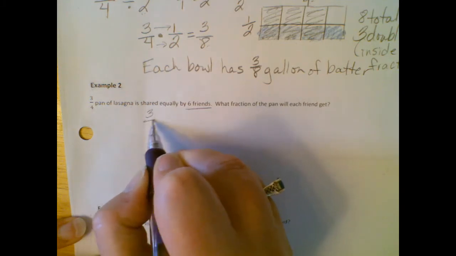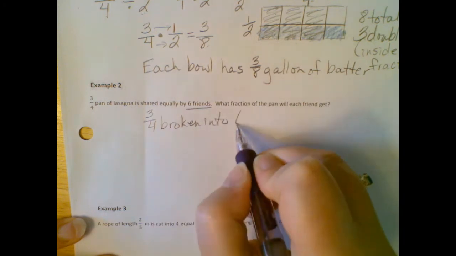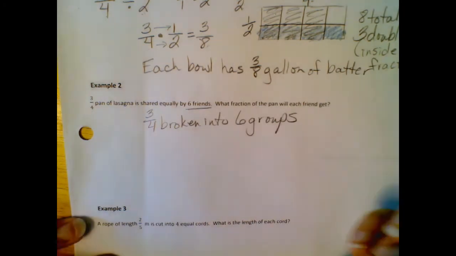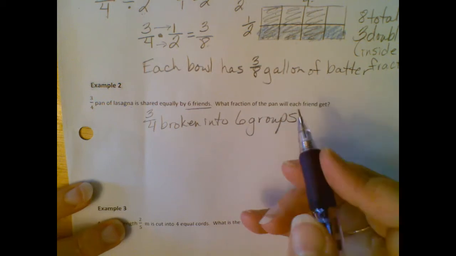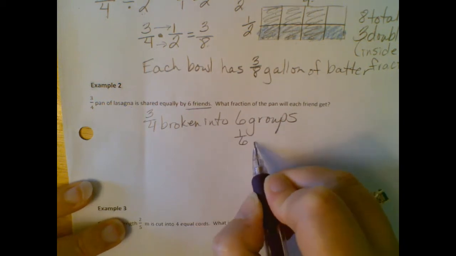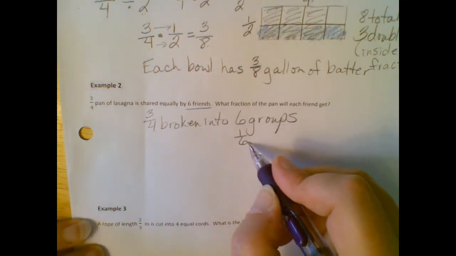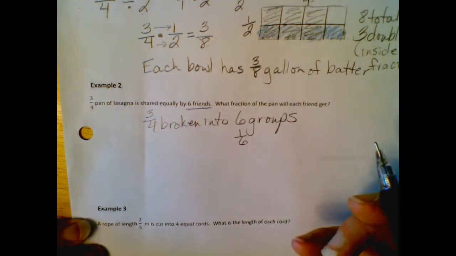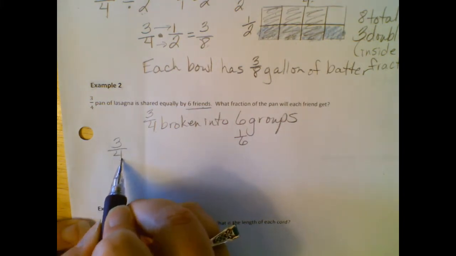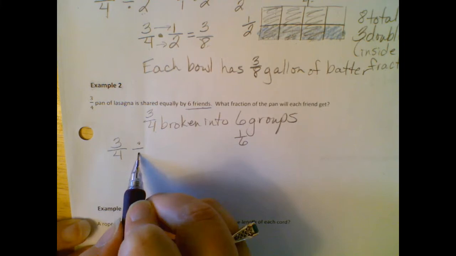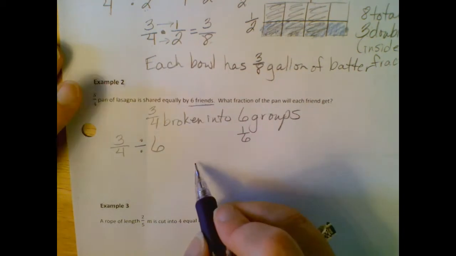Well, that's 3/4 broken into 6 groups. Okay, so if I was one of the friends, I'm not going to have all 6 groups. I'm going to end up with 1/6 of the 3/4 of the lasagna, because I'm only having one of them because I'm one of the friends. So, therefore, I'm going to set it up 3/4 broken into 6 groups, okay, which we see as our model.